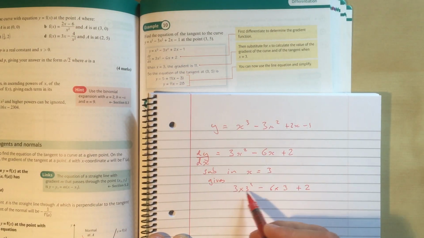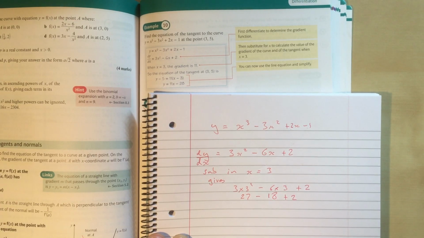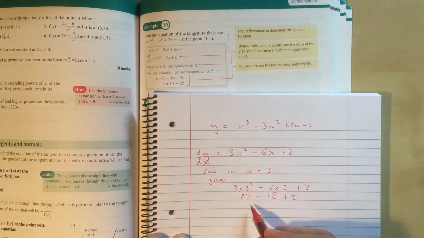We can work it out for ourselves. 3 times 3 squared is 27, minus 6 times 3, that's minus 18, plus 2. 27, take away 18, plus 2, and we do indeed get 11, okay?